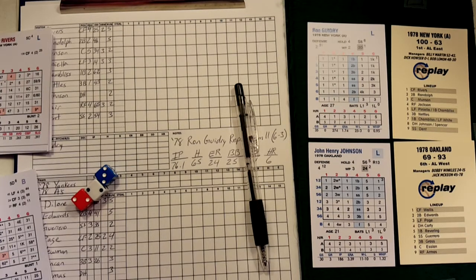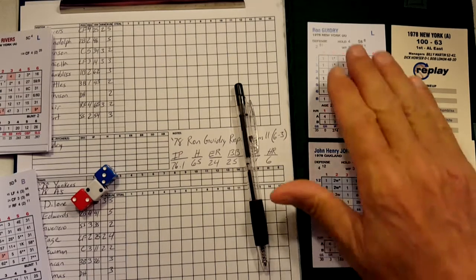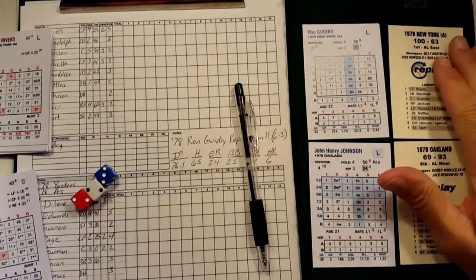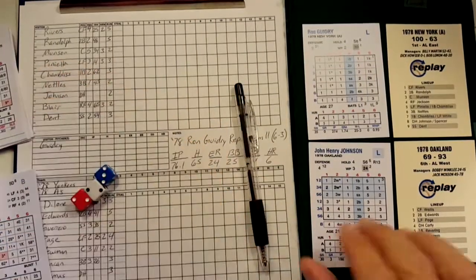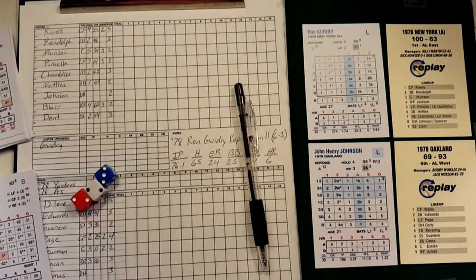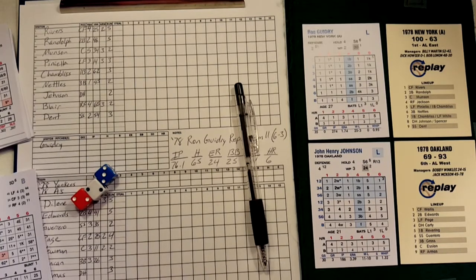And some more of the Ron Guidry 1978 replay. Start number 11 at Oakland. Again, no Reggie Jackson in the lineup, as you can see right there. Don't know if he's hurt, what's going on with Reggie, but he's not been in the lineup. Second game in a row now.